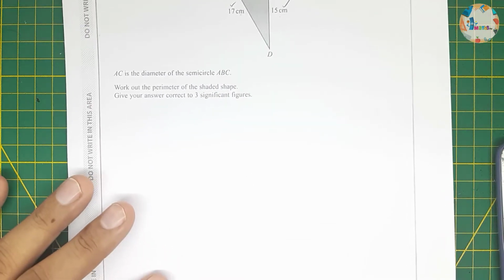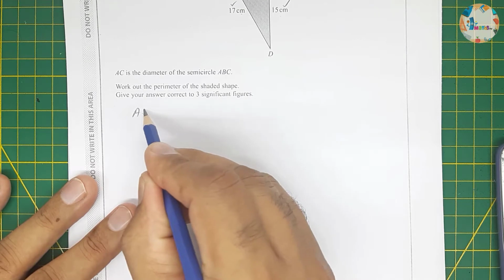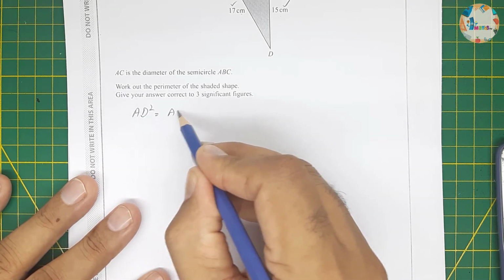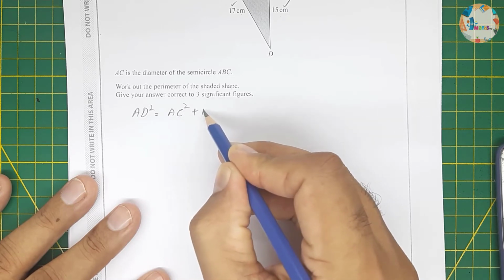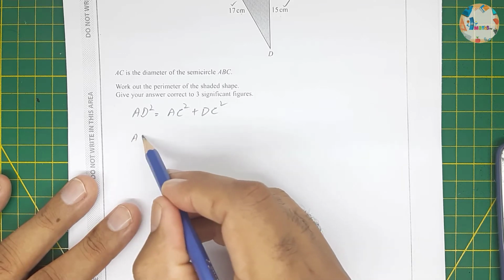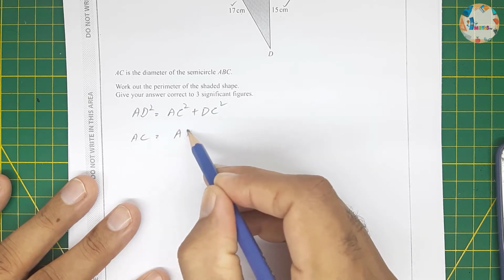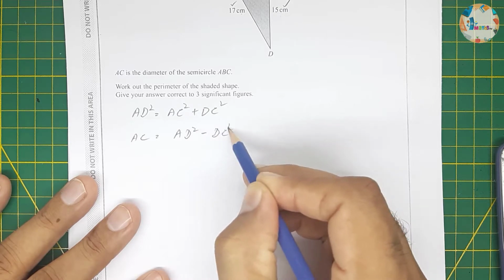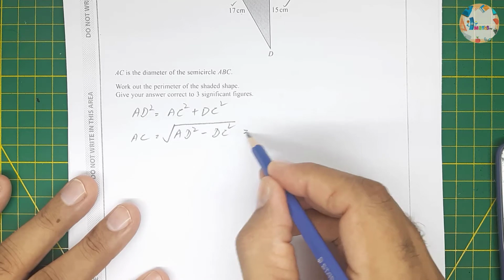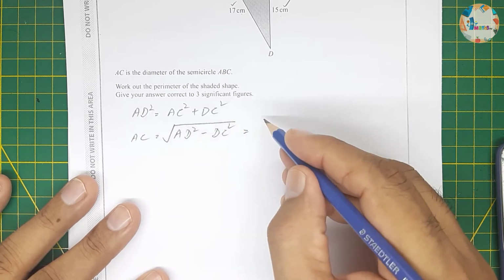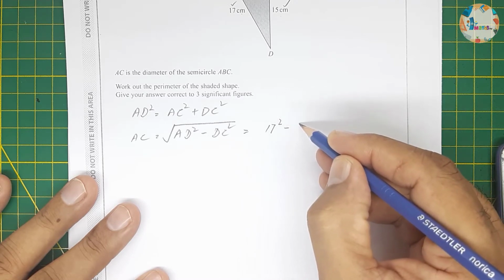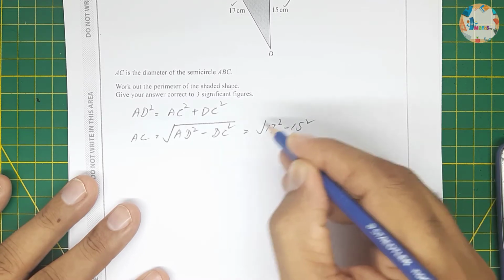So what will the Pythagoras theorem be? AD squared is equal to AC squared plus DC squared. And now we need AC, so AC is equal to the square root of AD squared minus DC squared. Now we can replace the values, and AD is basically 17, so 17 squared minus DC is 15, so 15 squared, all under the root.